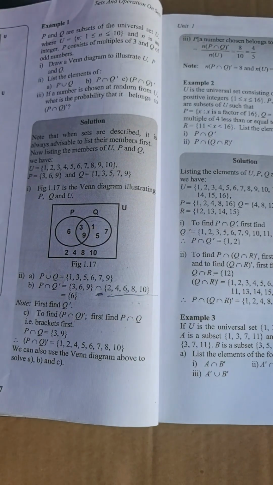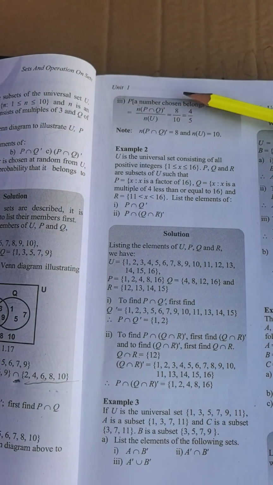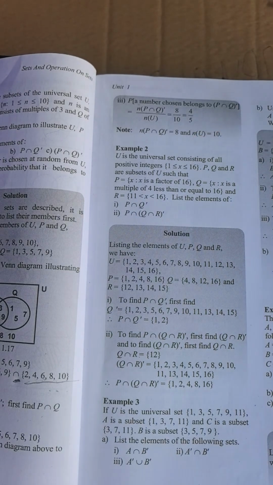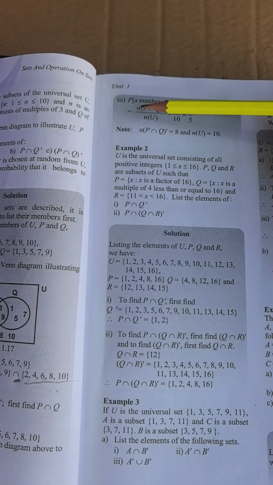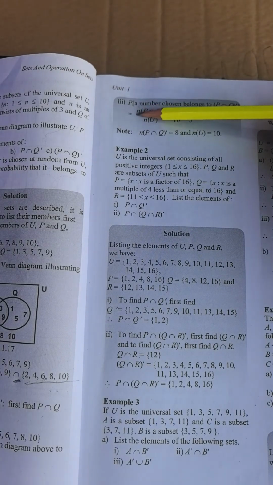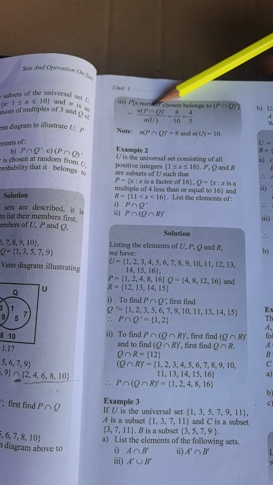So now let's move to the other part of the question. Part 3 is asking that if a number is chosen at random from U, what is the probability that it belongs to (P intersection Q) complement, right? Anytime you see small n, it means the number of elements in that set. So how many numbers are there? 1, 2, 3, 4, 5, 6, 7, 8.